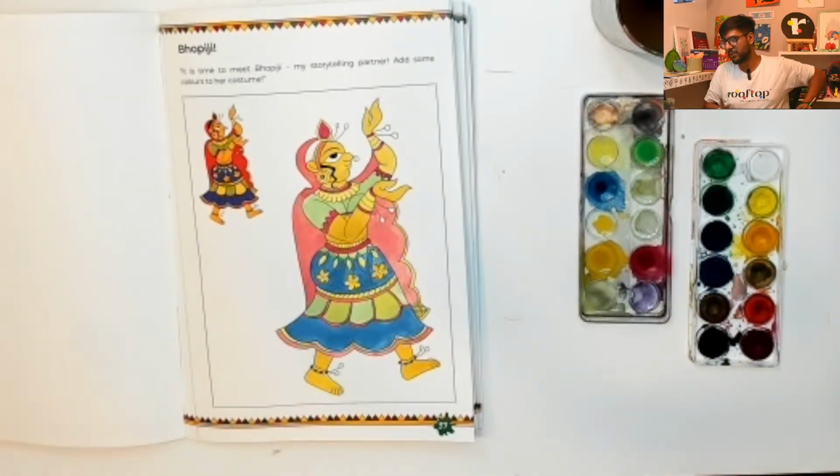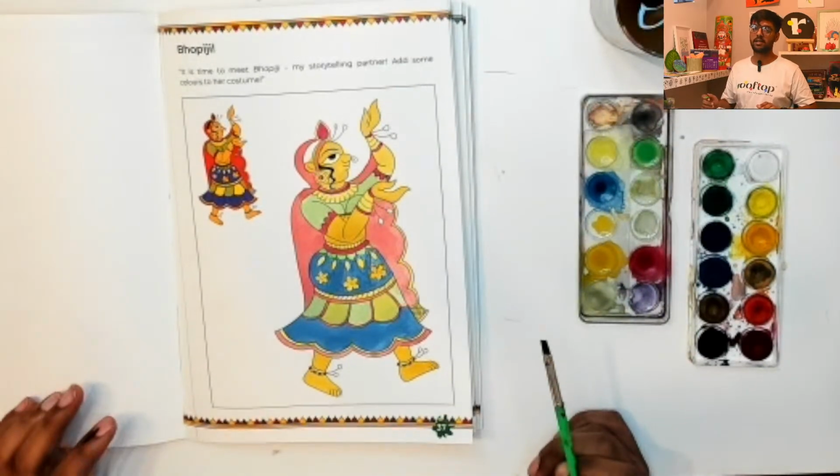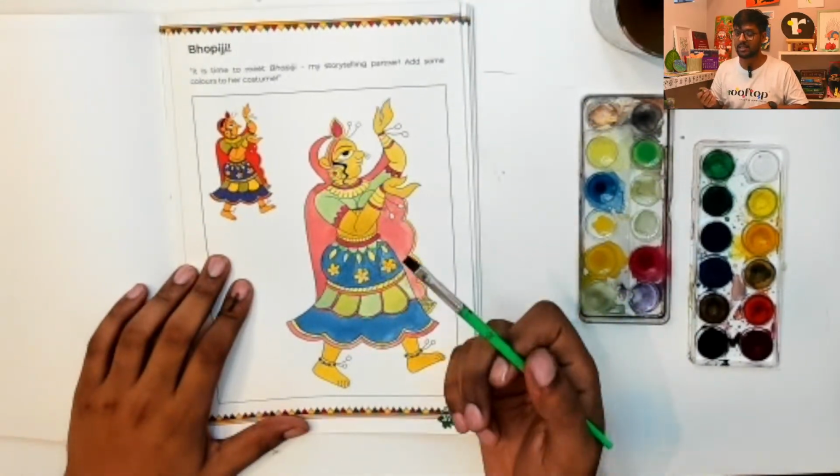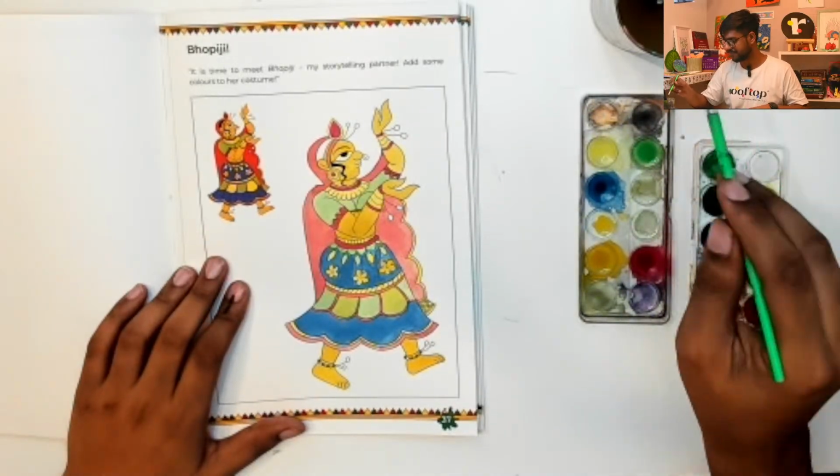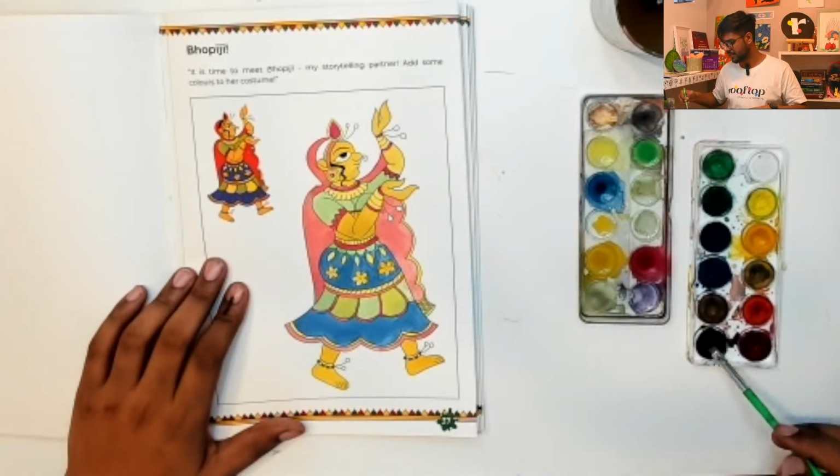Quick question, what kind of sports do I prefer? So I prefer basketball because I myself used to play basketball back when I was in school. So yeah, I would say basketball.